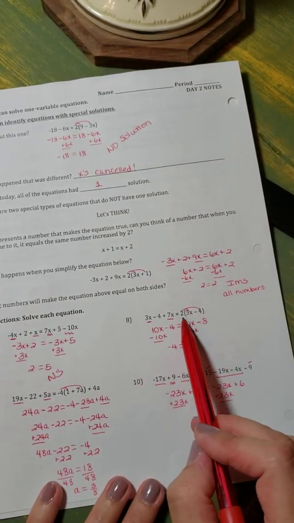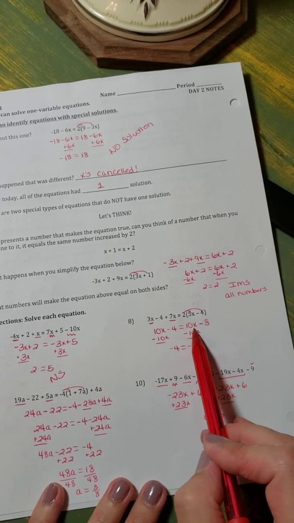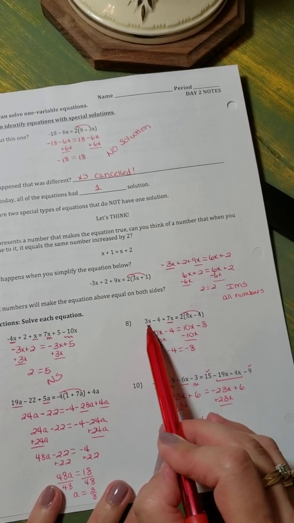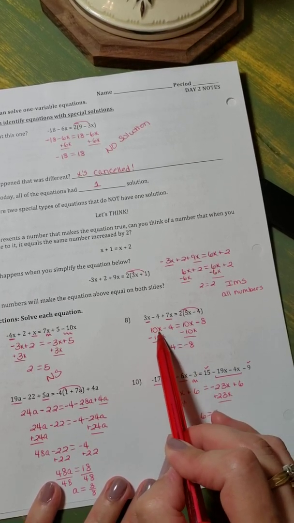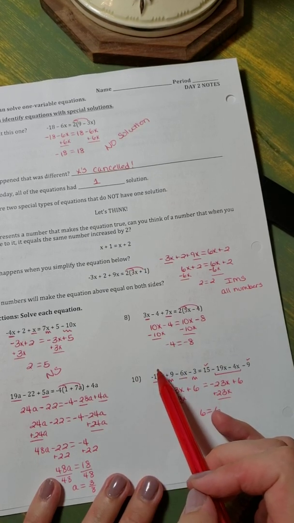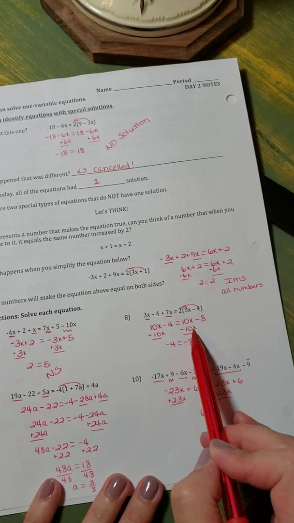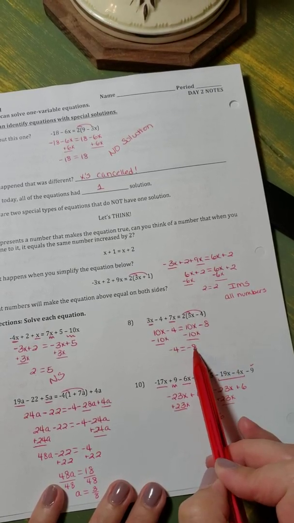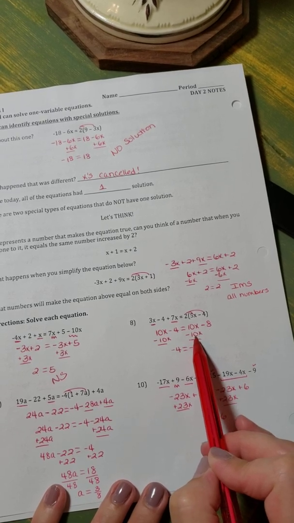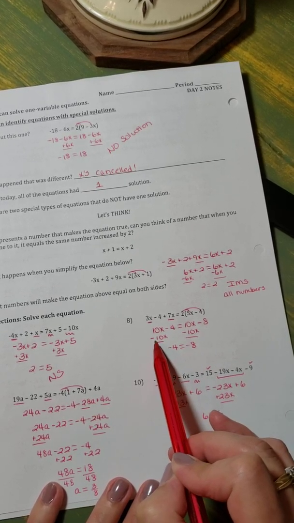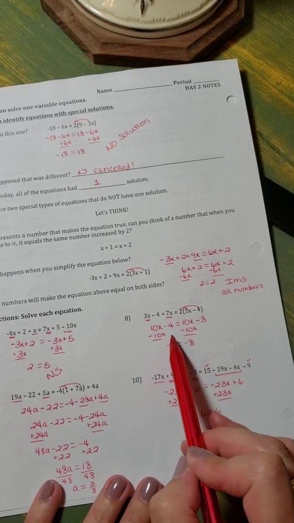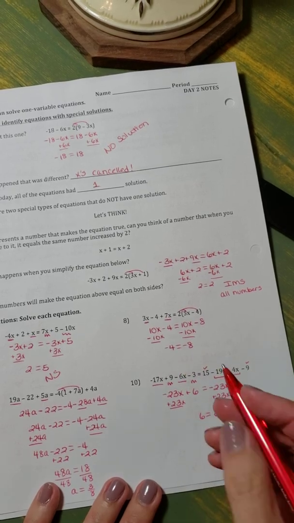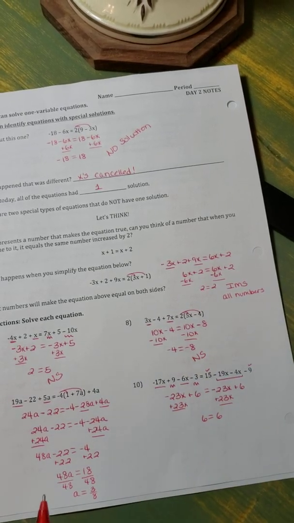Question 8. I need to distribute. 2 times 5 is 10. 2 times negative 4 is negative 8. I also have like terms on the left. 3x plus 7x is 10x. Now I'm going to move all my x's to the left. 10 minus 10 to make this 10 cancel. 10 minus 10 is nothing. I'm left with negative 8 on the right-hand side. Since I subtracted 10 on the right, I also have to move it over here. 10 minus 10 cancels. I'm left with negative 4. So we have the statement negative 4 equals negative 8. Not true. So we call that NS.